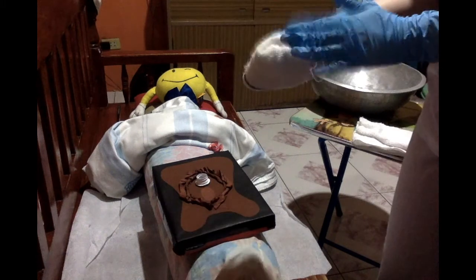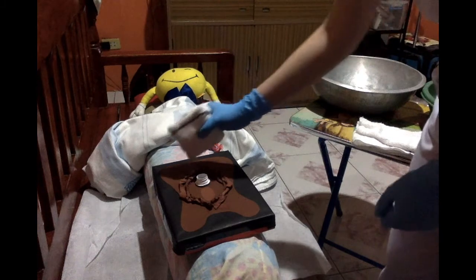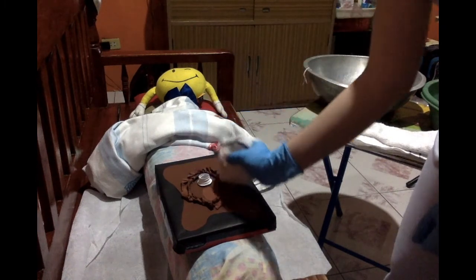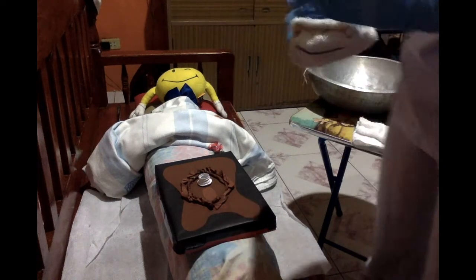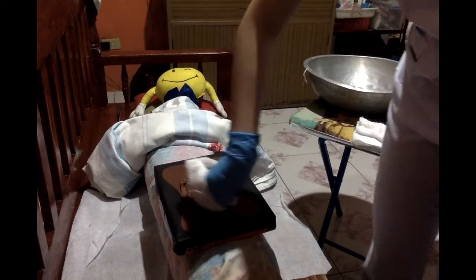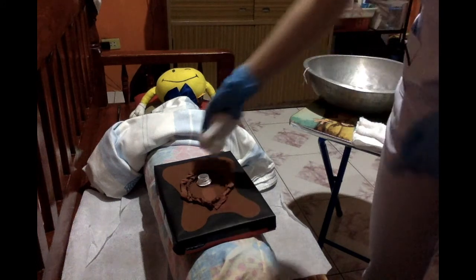So the first side, I will use it in wiping this part, like this. Remember to wipe it or wash it from front to back. Then the second side, I will use it in this part. And the third side, I will use it here.